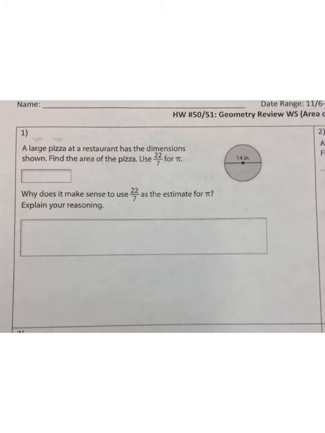Number 1, a large pizza at a restaurant has the dimensions shown. So here's the pizza, diameter of 14 inches. Find the area of the pizza.